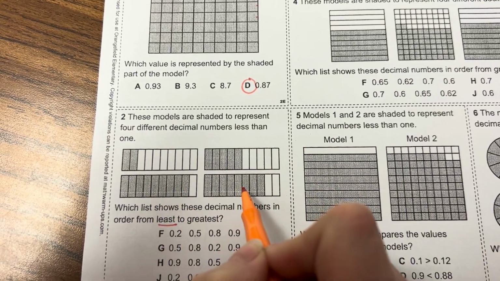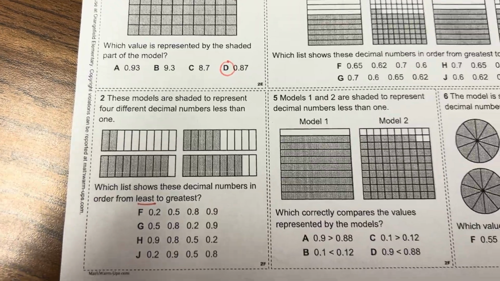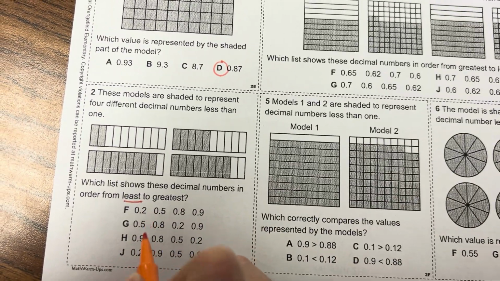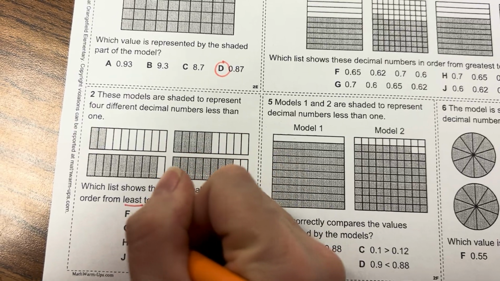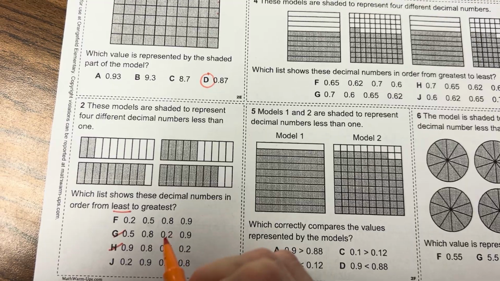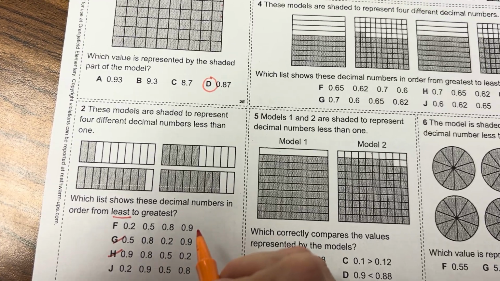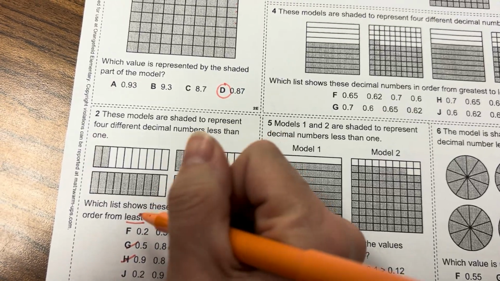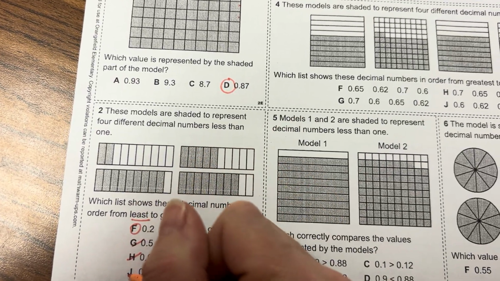Now, these are all tenths, so we don't have to worry about trying to convert them back and forth. All right, so our smallest would be 2 tenths, right? So we know we can go ahead and get rid of G and H. And then it looks like 5 tenths, then 8 tenths, then 9 tenths. So it looks like F would be our correct answer.